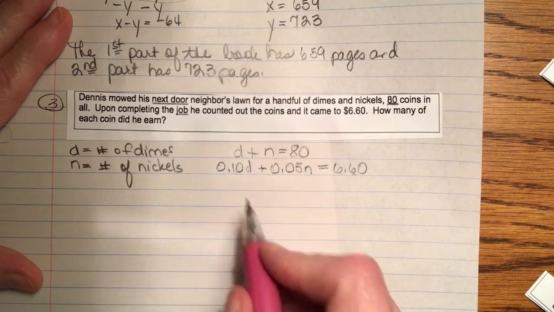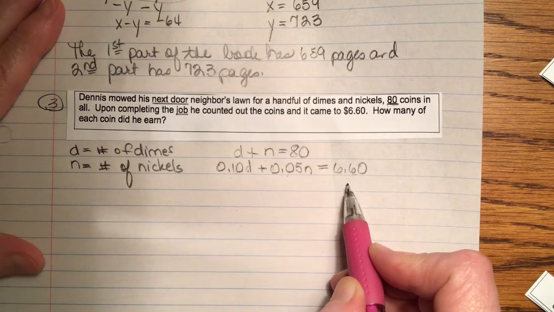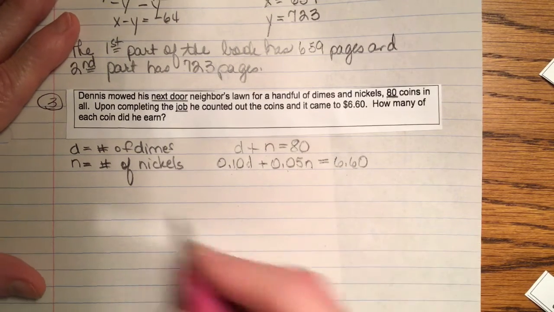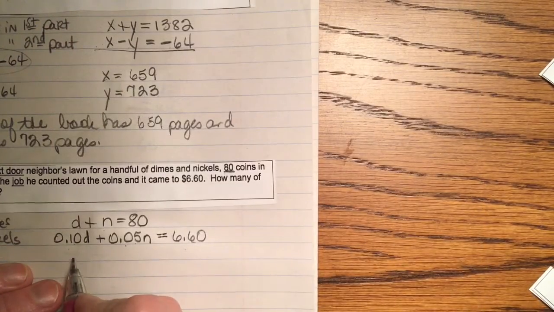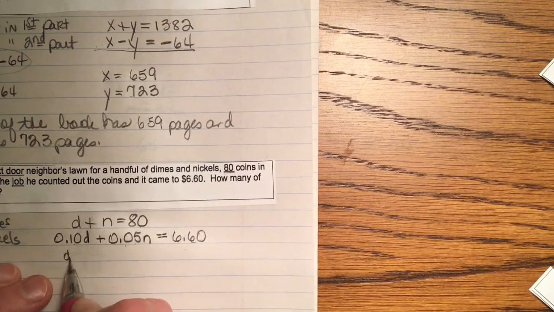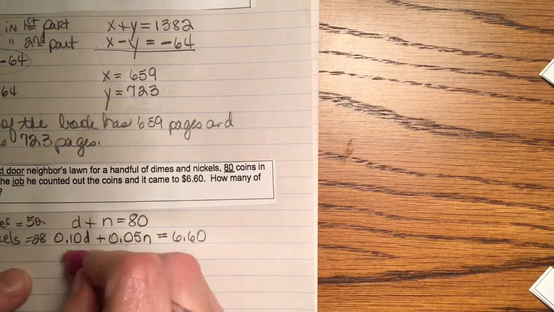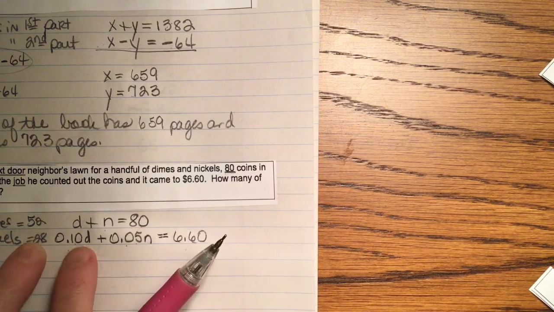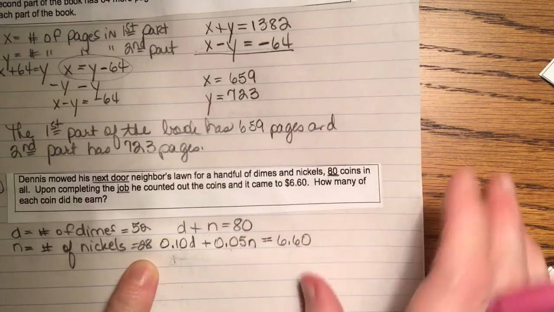So when I plug in the 180 and the 0.10 and the 0.05 and the 6.60 for my coefficients of my equations, then I will get the final result of, okay, there will be 52 dimes. D is 52. I'll just put that up here. And 28 nickels. And you can check that because 52 and 28 do add to 80. And 52 dimes would be $5.20. And 28 nickels would be $1.40. And then you'd have a total of $6.60.